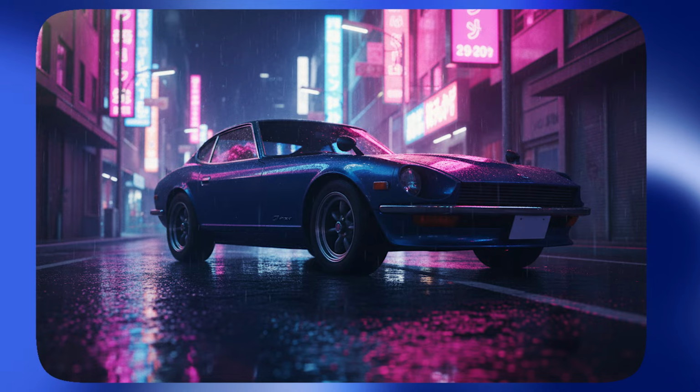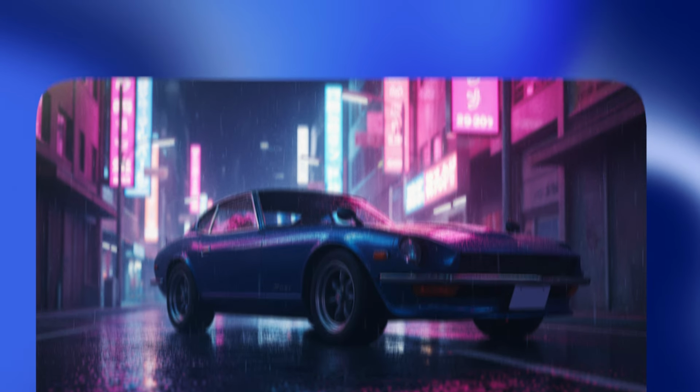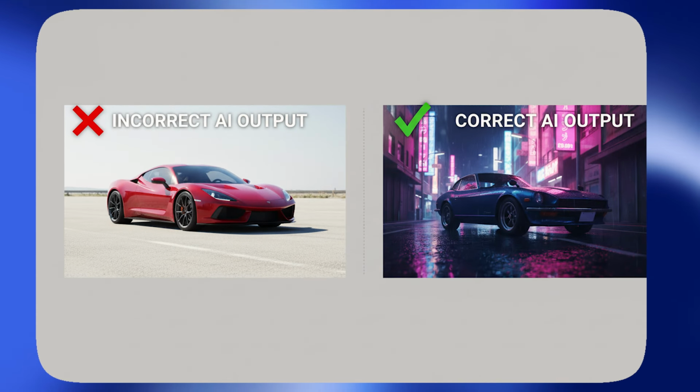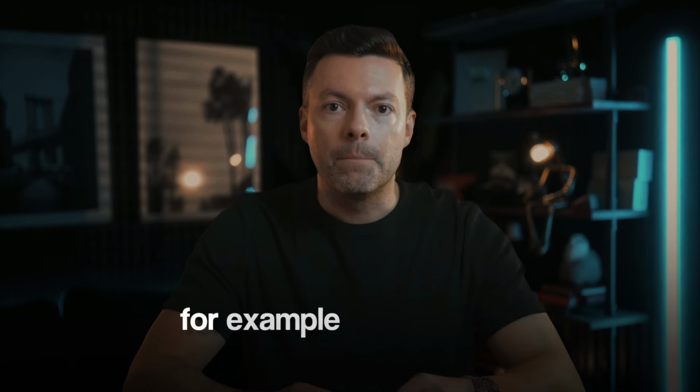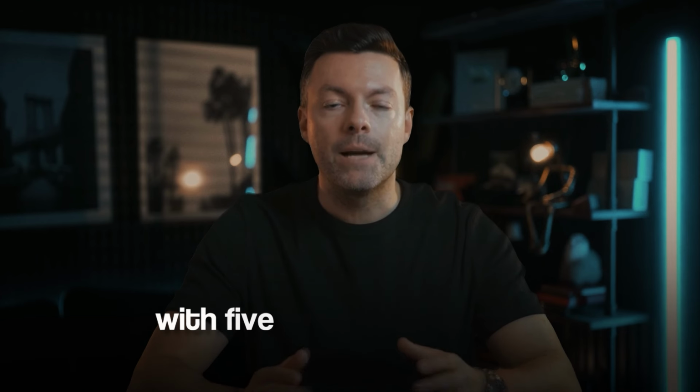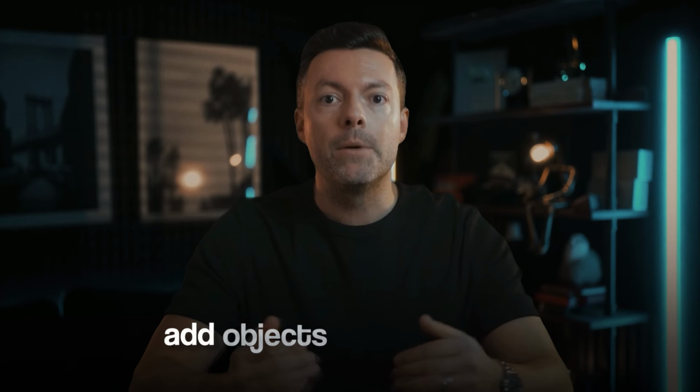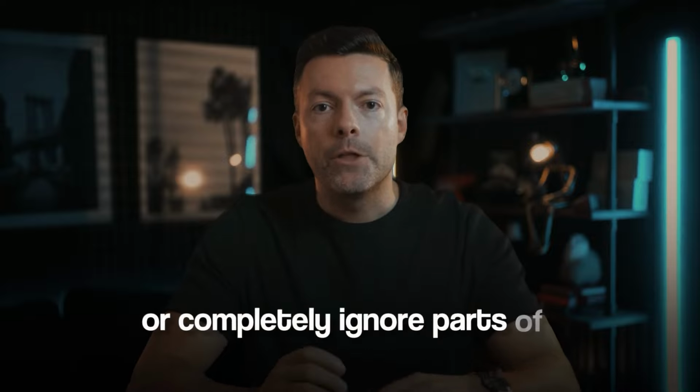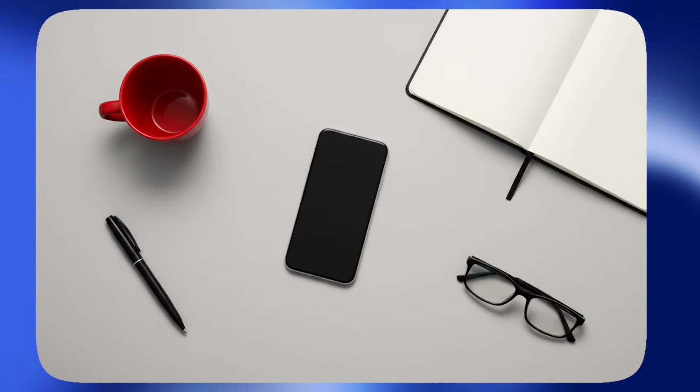When you ask for a blue vintage car on a rainy Tokyo street at night with neon reflections, you get exactly that. Not a red car, not a dry street, not random elements the model decided to add. Every detail you specify, colors, objects, composition, style, constraints, gets followed precisely. For example, I needed to generate a specific scene with 5 elements in exact positions. Old models would randomly shuffle things, add objects I didn't ask for, or completely ignore parts of my prompt. Nano Banana 2 hit every single detail first try. The bottom line, your creative vision actually translates to the final image.